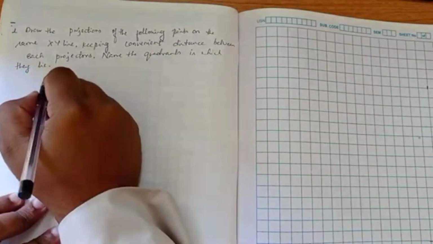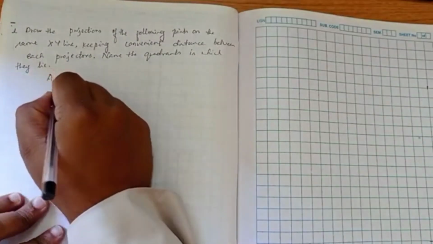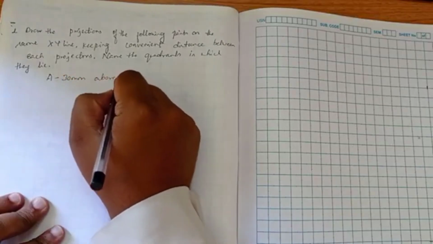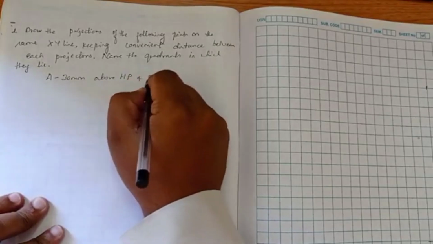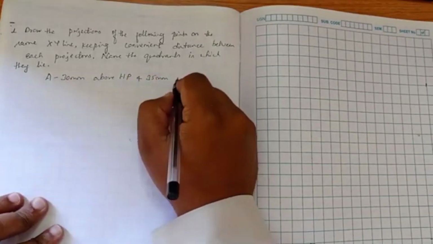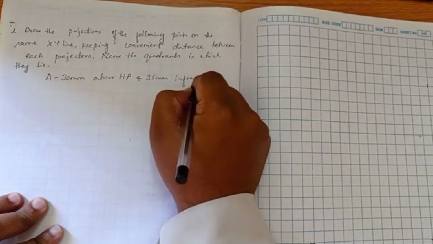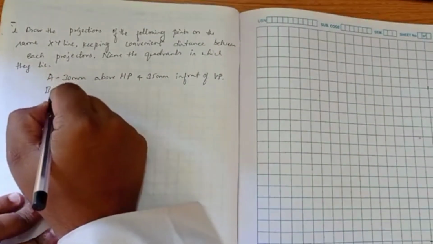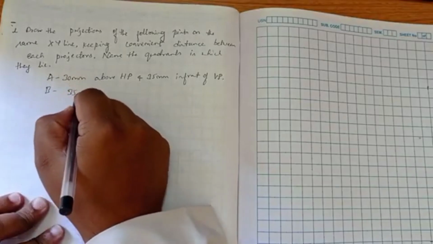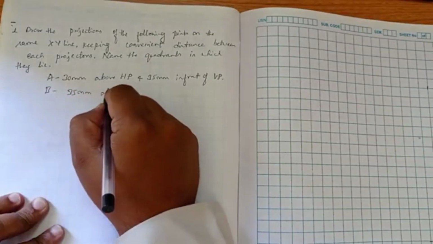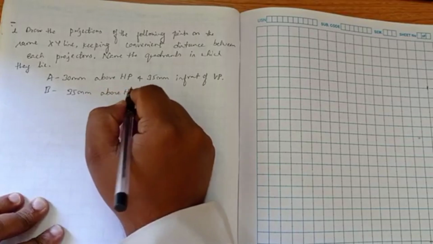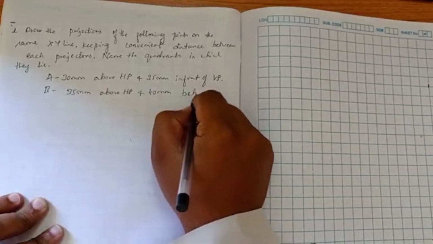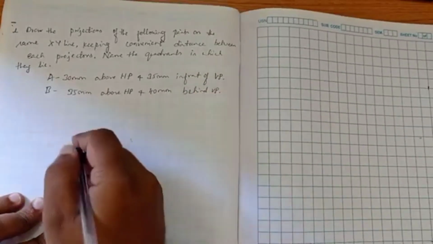So first one, point A, 30 mm above HP and 35 mm in front of VP. Point B, 35 mm above HP and 40 mm behind VP.